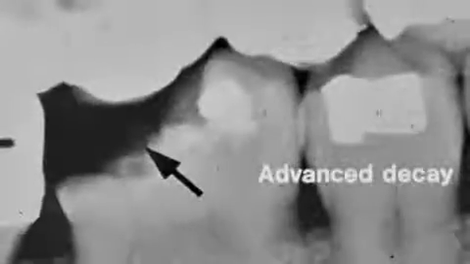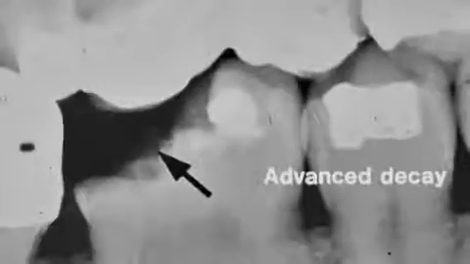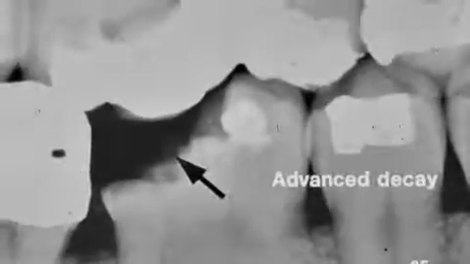This is tooth number 30. We have advanced decay more than halfway into the dentin. It is a C4 caries classification on radiographs.